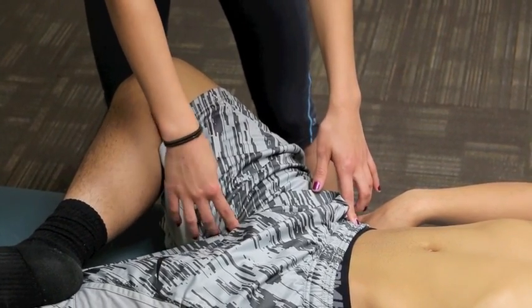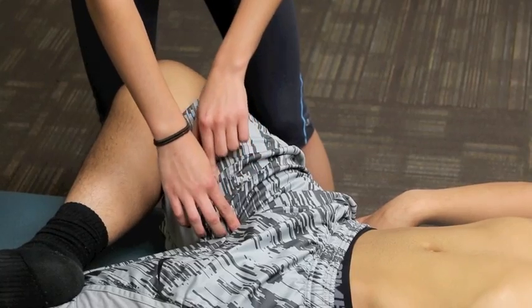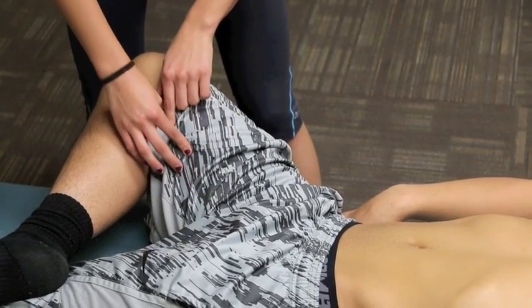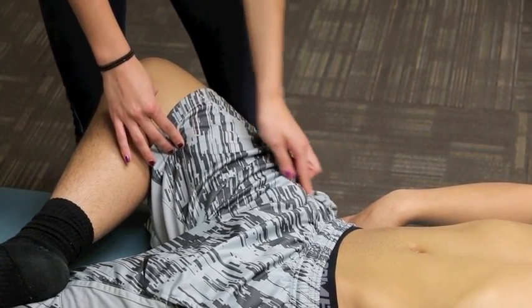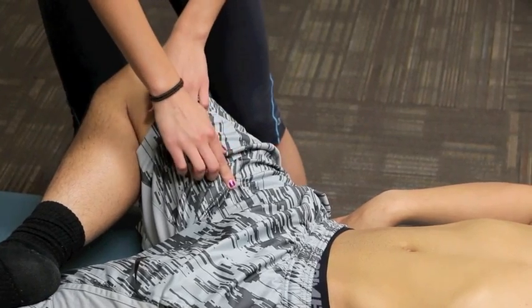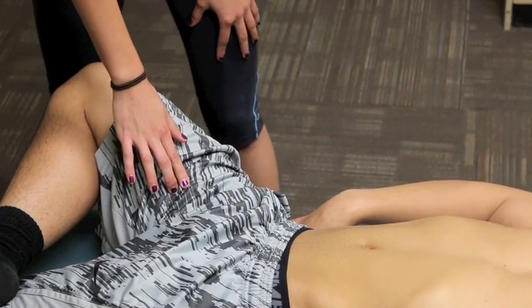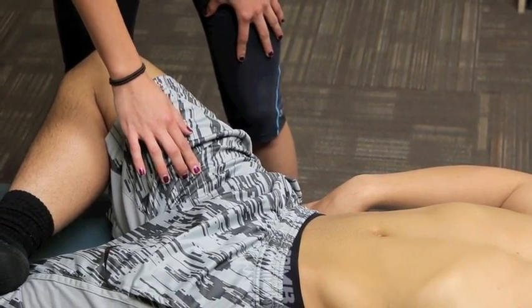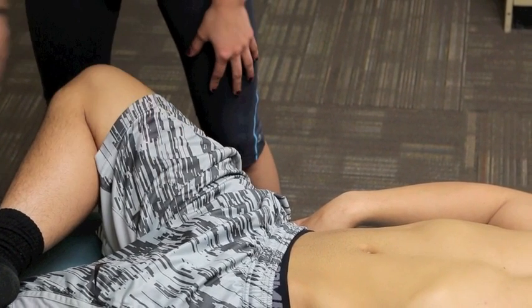tubercles. Then medially is the adductor longus and pectineus muscle. Laterally, you will find the sartorius. Running through the triangle is the femoral artery, nerve, and vein, and the lymph nodes.